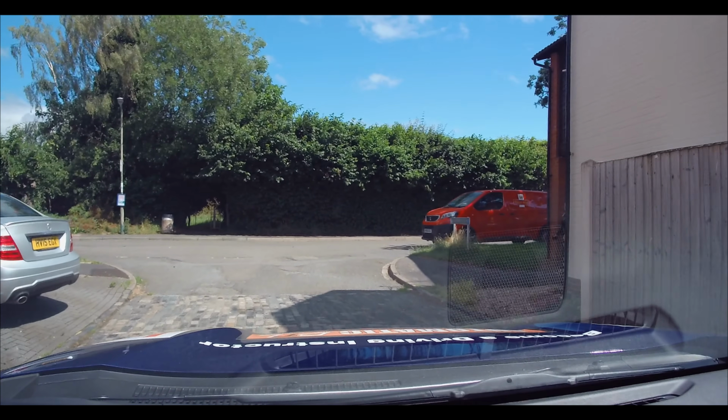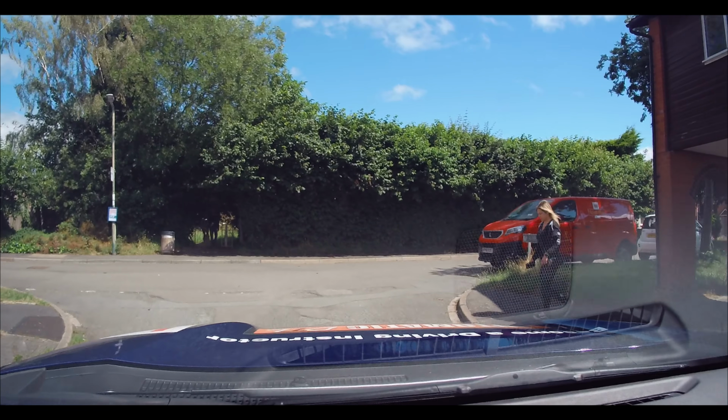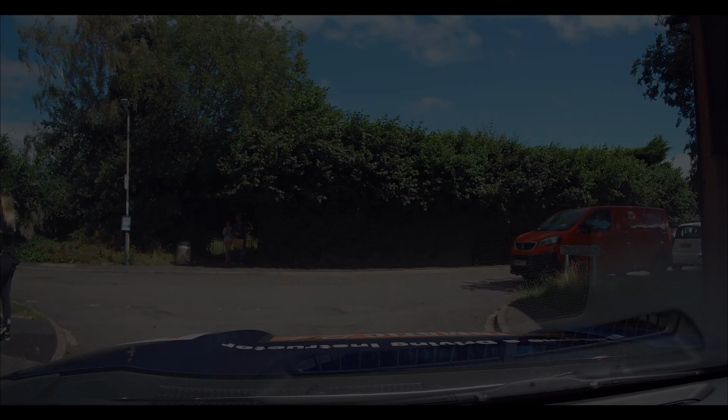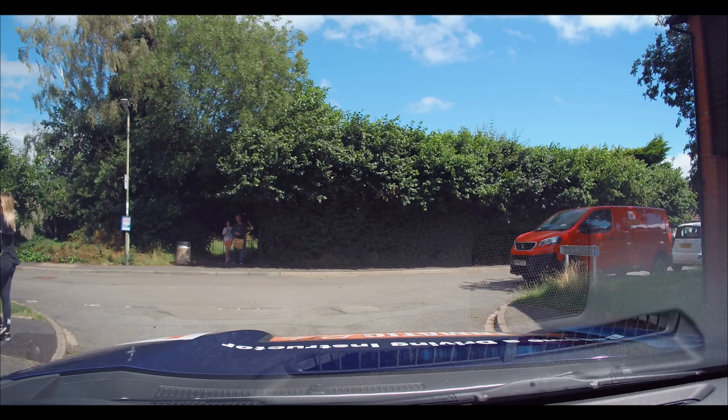And that point is now shown when the pedestrian just appears from nowhere. But remember, they've still got the junction to deal with. To the right, you've got the Royal Mail van, and the cars, you just can't see what's coming from either direction. But because that pedestrian has walked across, they'll think it's clear and then go to pull out.